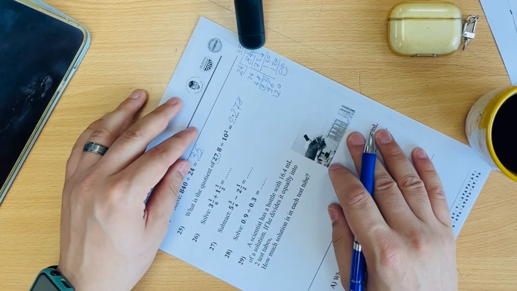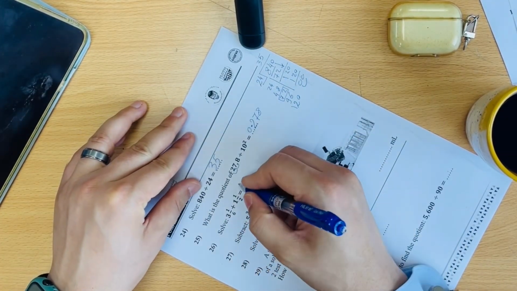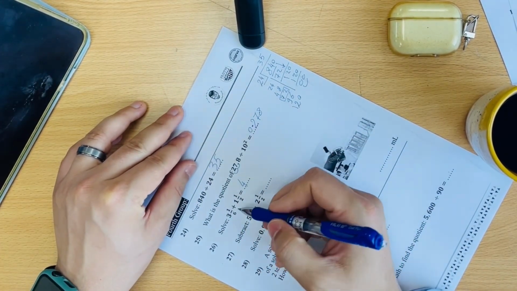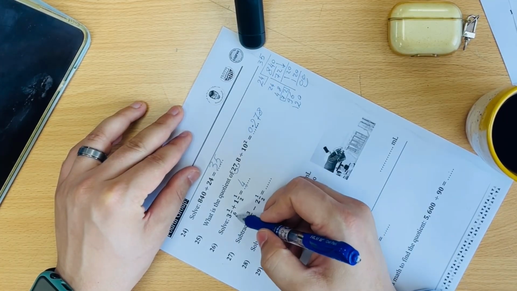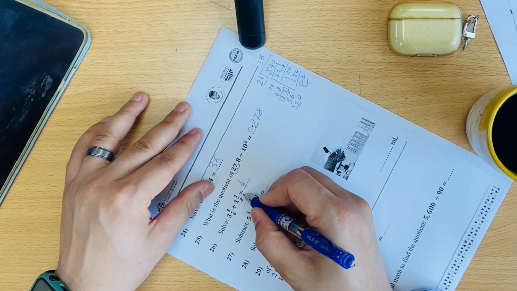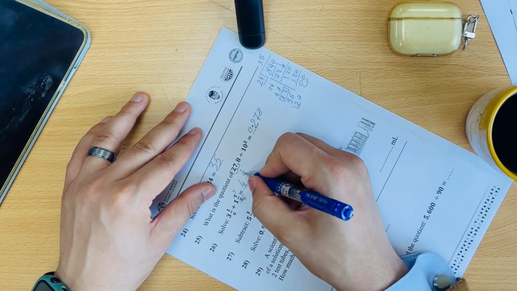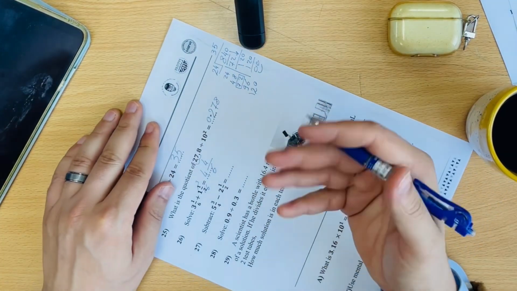Solve adding mixed numbers. Whole with whole, fraction with fraction again. 3 and 1 will be 4. The denominators are 2 and 6. Can 2 become 6? Yes, so 2 multiplied by 3 will be 6. 1 multiplied by 3 will be 3. So 1 plus 3 is 4 and the denominator is 6.